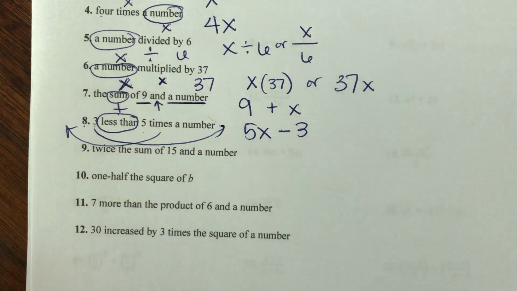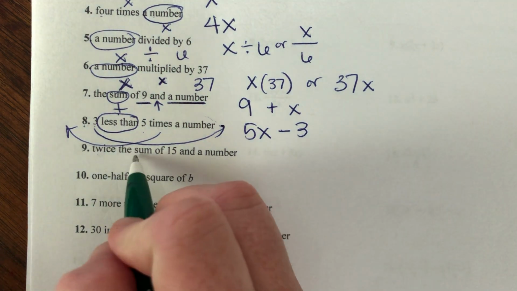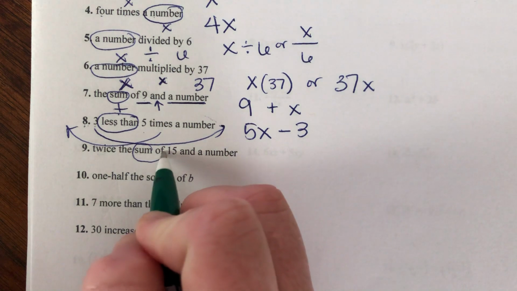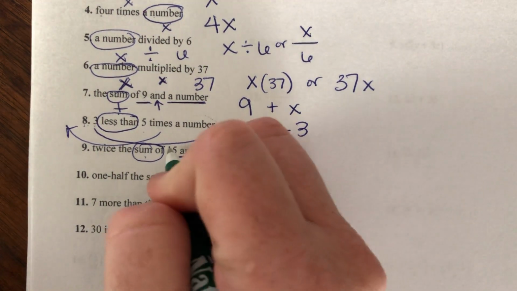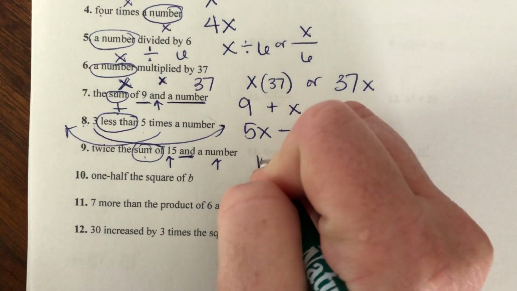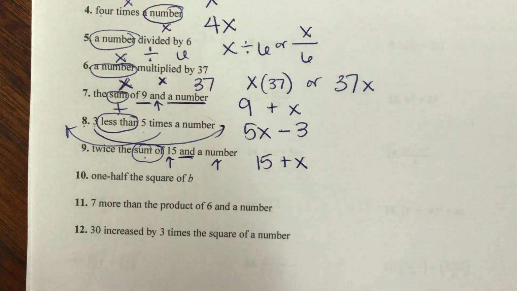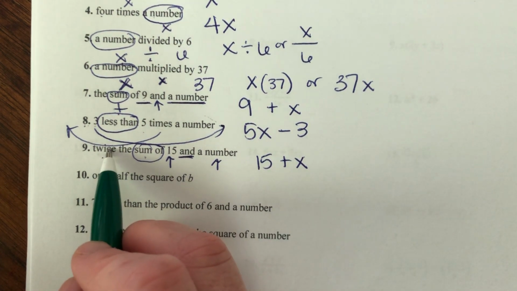Almost done. Twice the sum of 15 and a number. Okay, so first we want to start here. Sum of. So we know we're adding, and we see the word and, so we're going to add this guy and whatever this guy is. So I'm going to start there. 15 plus x. But it's not just that, it's twice that. When you see the word twice, that's multiplication.